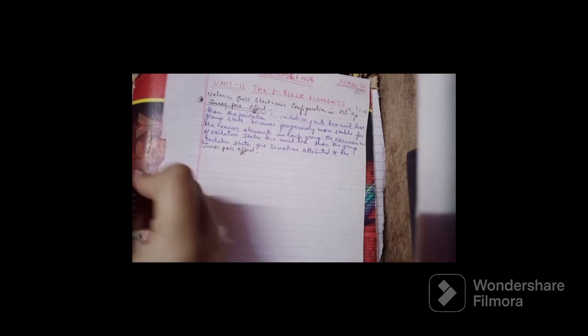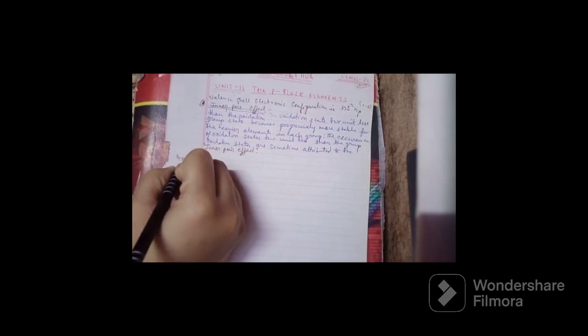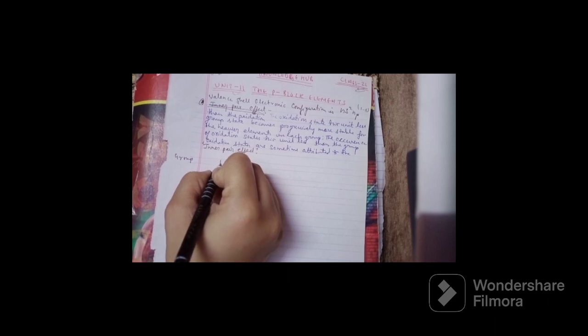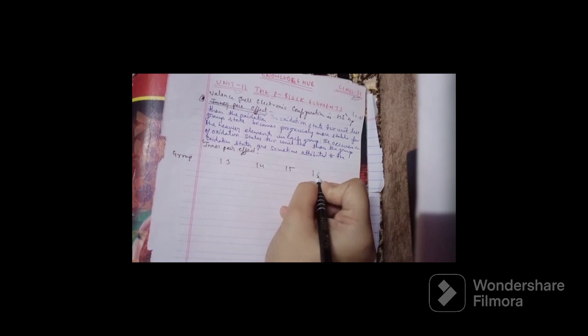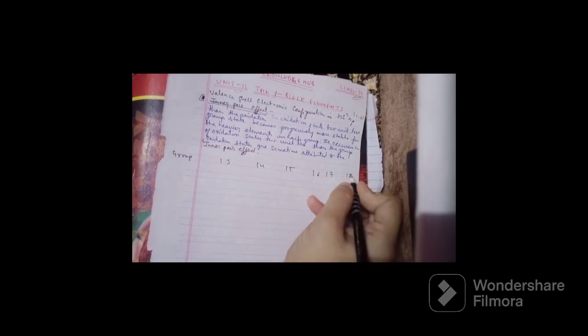Now coming to the detail about the p block elements that we have discussed, we will discuss the table related to it, which is important as well. So here we go. We'll discuss the group electronic configuration and oxidation states of the p block elements. So first we'll discuss groups 13, 14, 15, 16, 17 and 18.